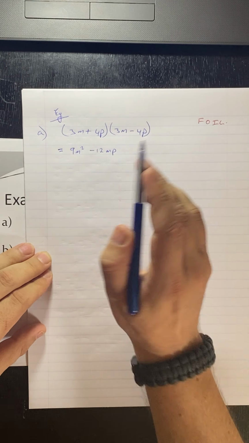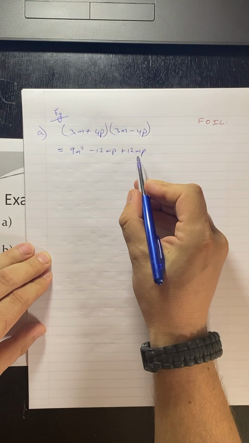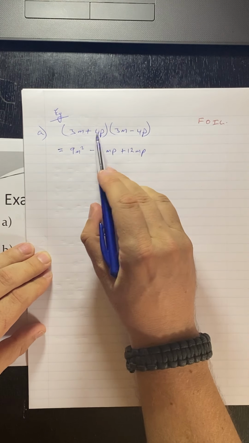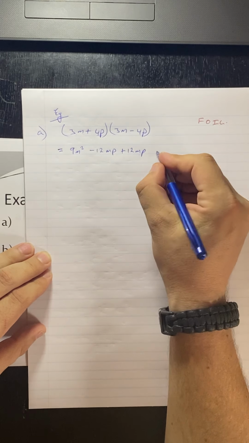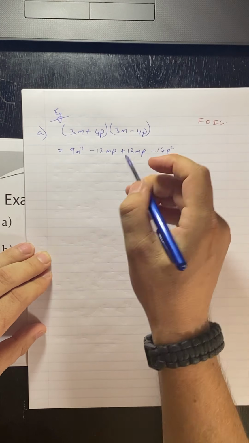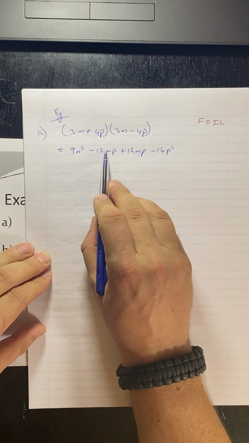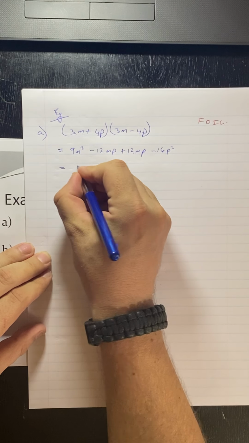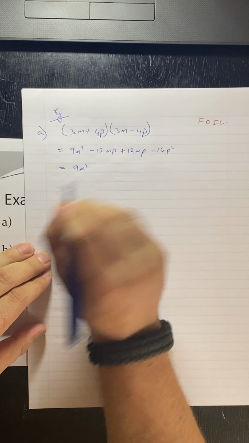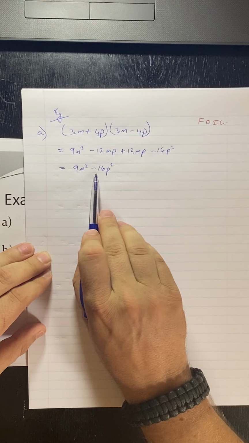Inners, 12mp. And guys, just remember to put these into alphabetical order. And then the lasts will give us minus 16p squared. You get your like terms together. Now you can see that the outer and the inners are going to cancel, and we're just left with 9m squared minus 16p squared, which you can see is a difference of two squares.